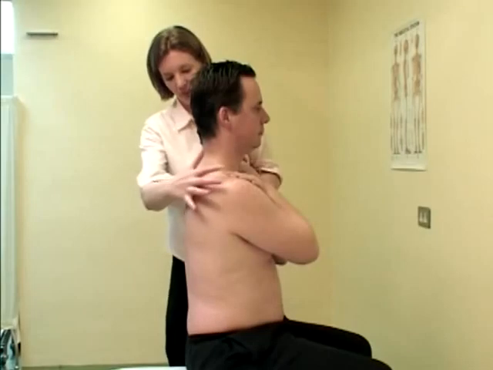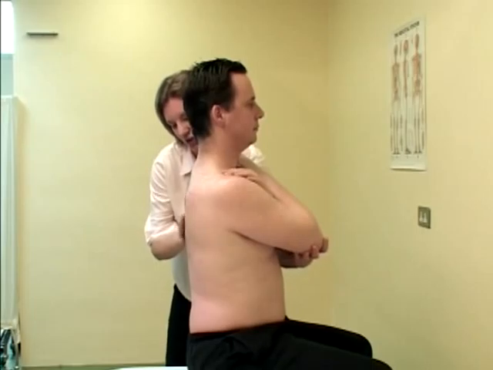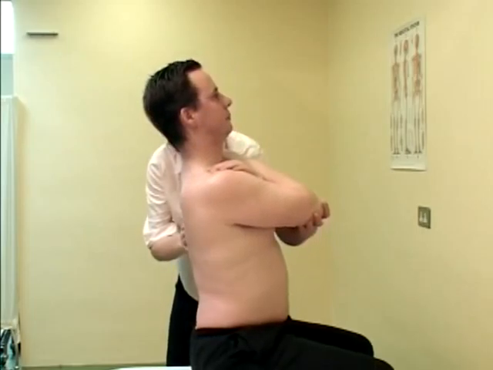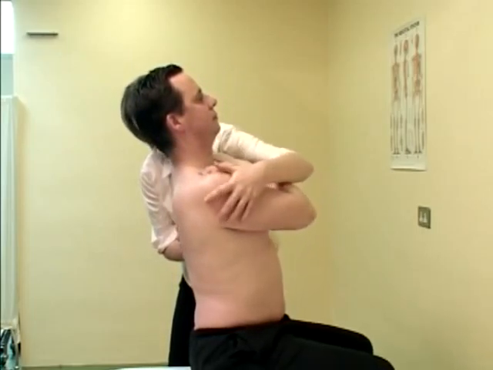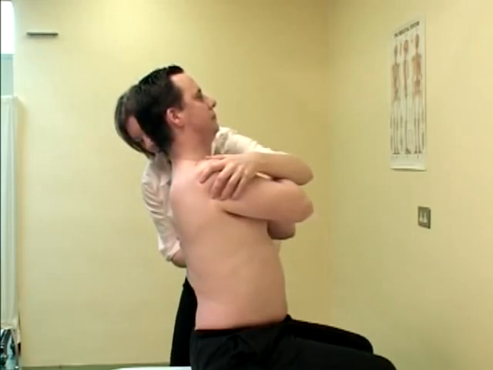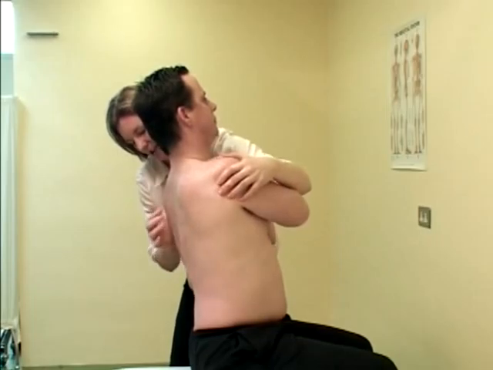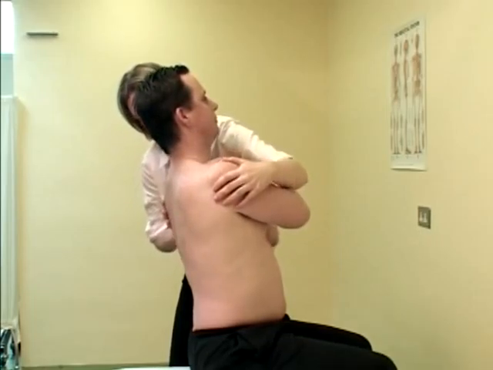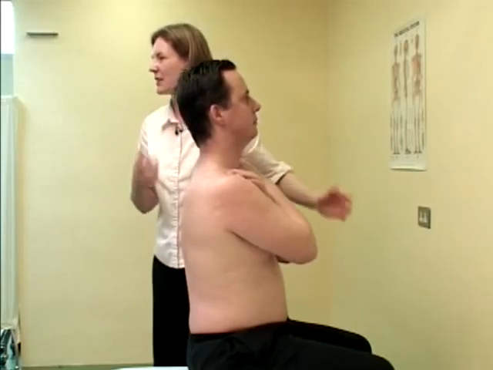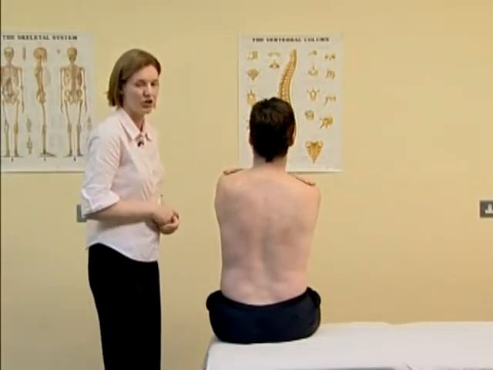So we can apply extension, side flexion, and rotation. And again, this is going to close down that left side. Again, assessing that symptom response compared to the general movements.